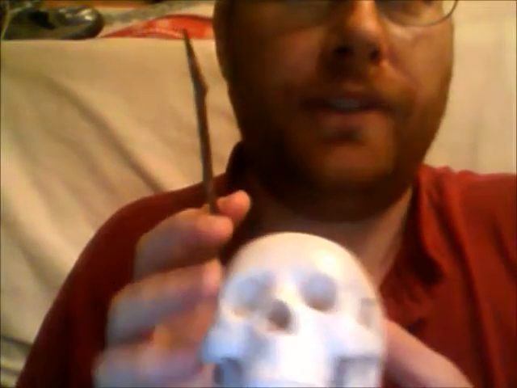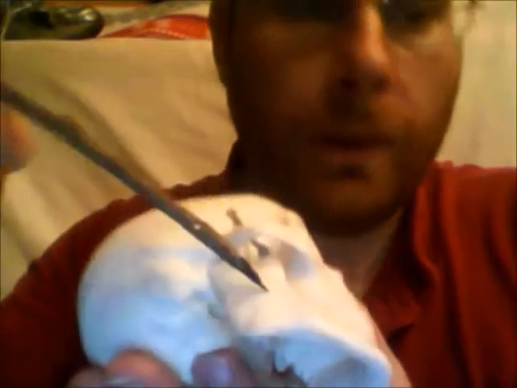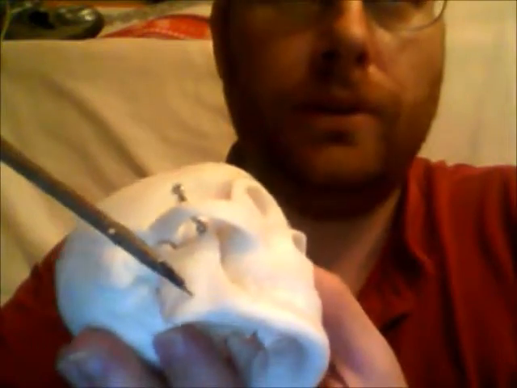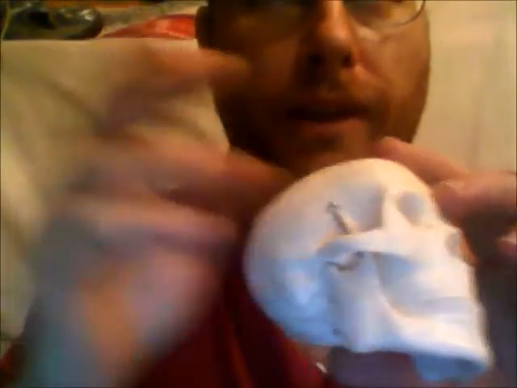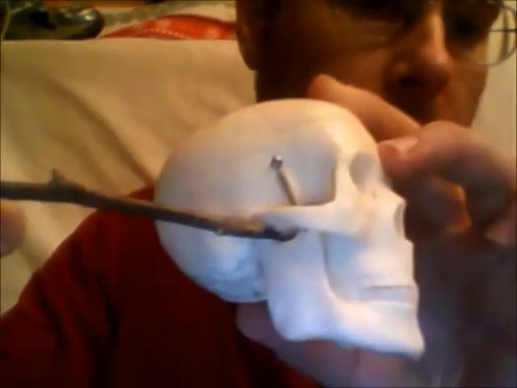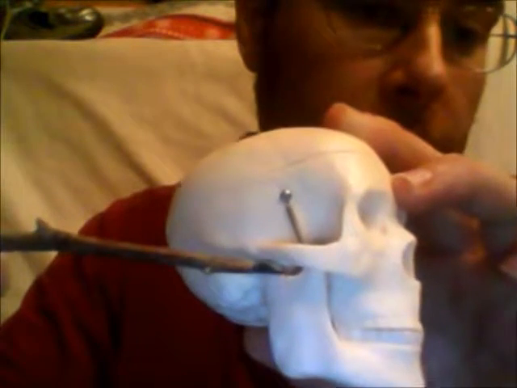And then we have the mandibular ramus. Mandibular ramus. Pretty cool. We have the mandibular notch. This is where we start to get difficult. Not where we finish getting difficult.